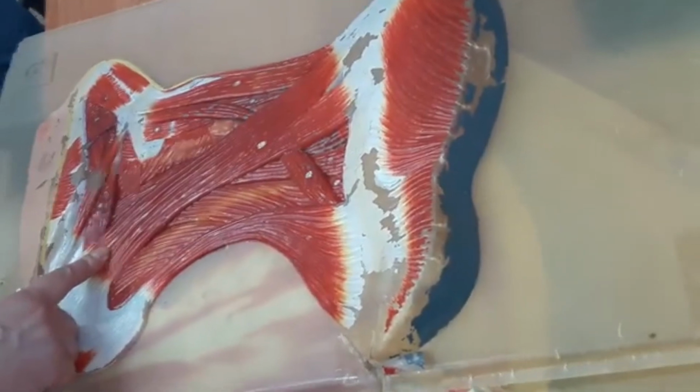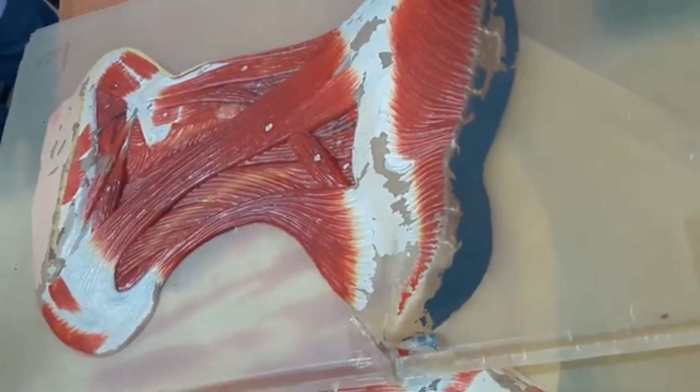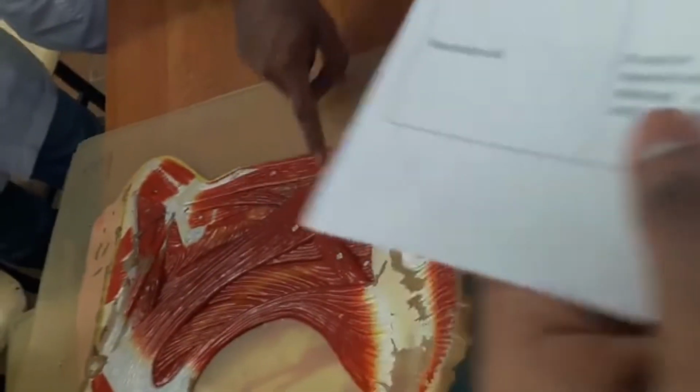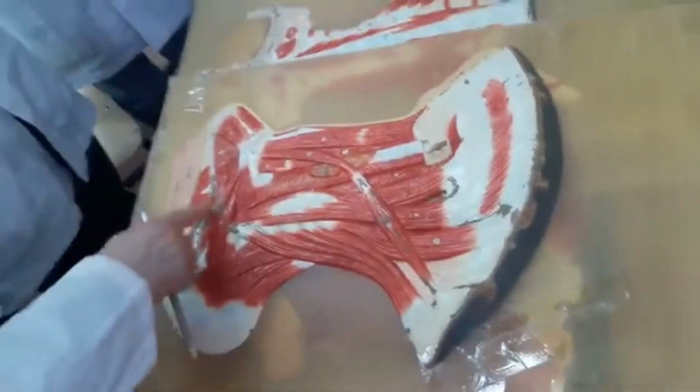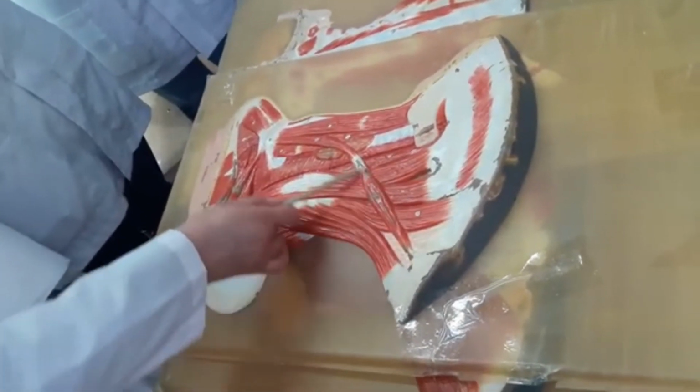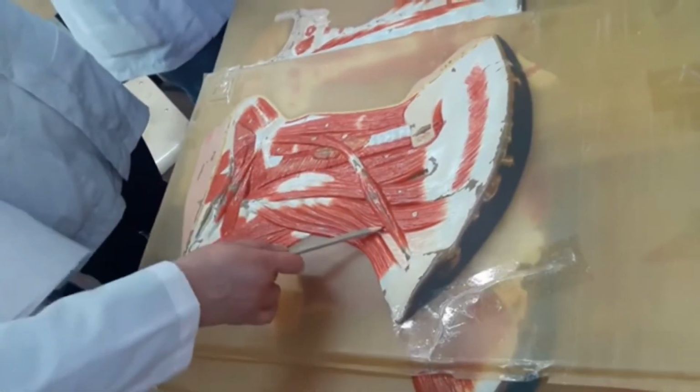And this is too, musculus trapezius, muscle of the back. Trapezius. Deep muscle consists of two groups. Lateral group and anterior group. Deep muscle. Look. This is suprahyoid muscle too, infrahyoid muscle. This is musculus omohyoideus. Venter superior, venter inferior.